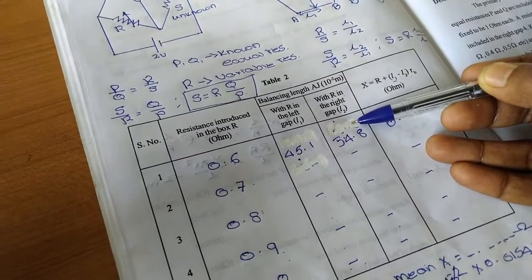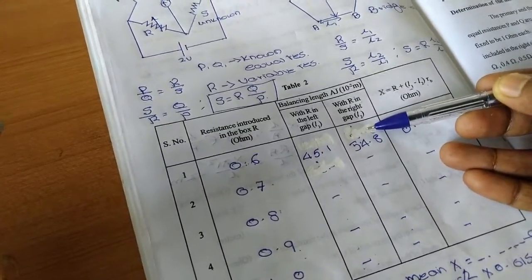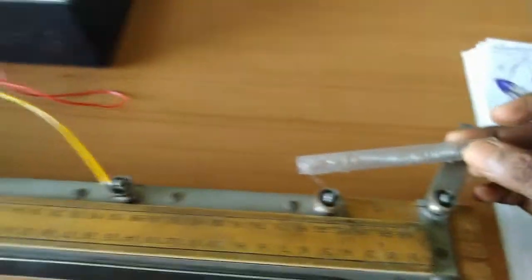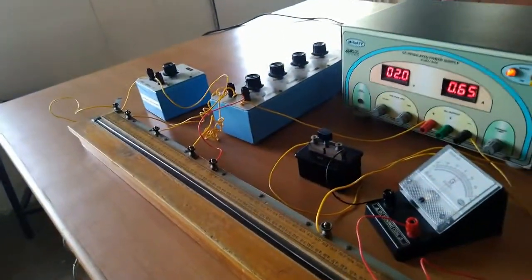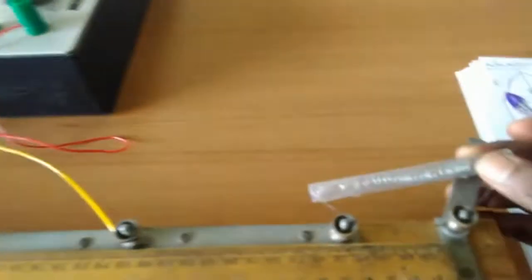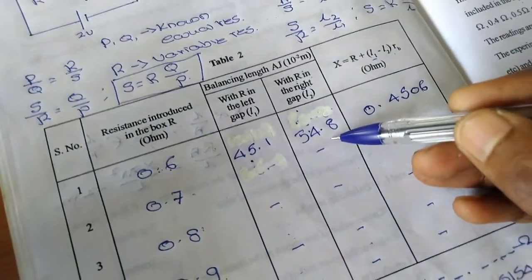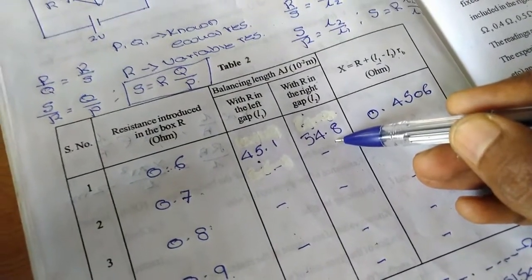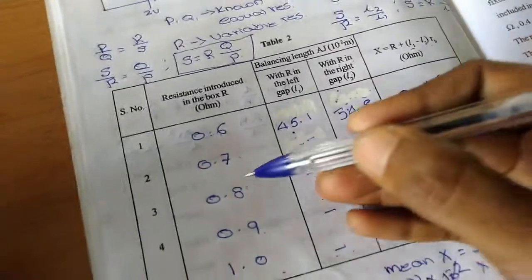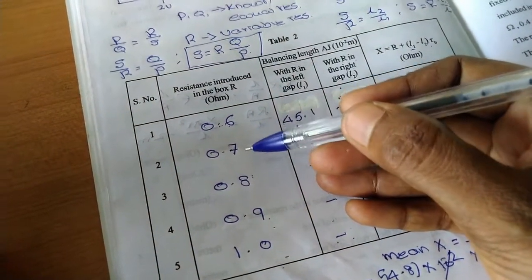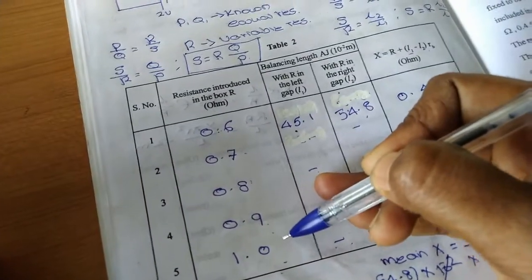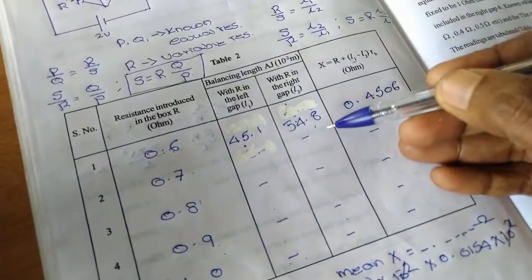Now to fill the second column, we need to interchange the positions of R and the unknown coil of resistance. After interchanging the position of this coil of wire and the fractional resistance R, I need to take the fractional resistance to the outer gap of the left extreme, and this coil of wire should be connected to the outer gap of the right extreme. Now again the balancing length can be found as before, and let the balancing length for the resistance of 0.6 in R be equal to 54.8. Similarly, we can change the resistance in the fractional resistance box R to 0.7, 0.8, 0.9 and 1.0, and note down the balancing lengths.